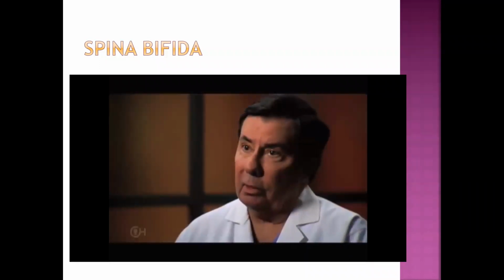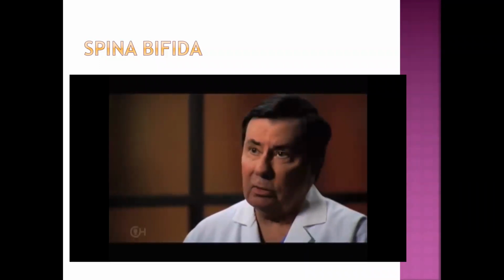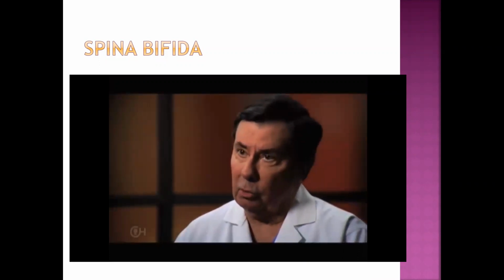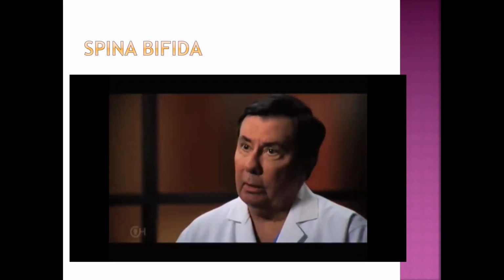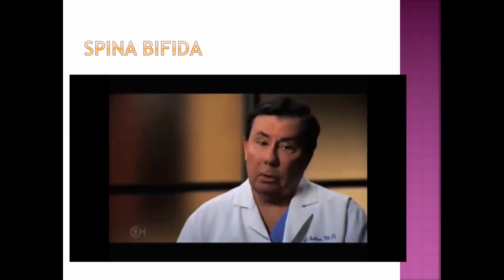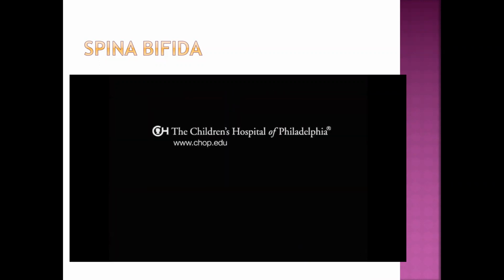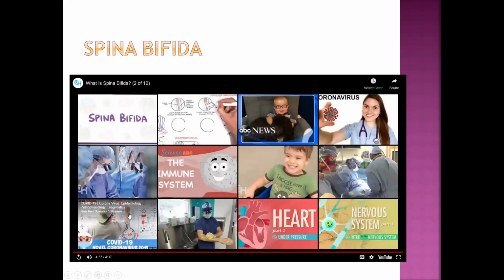And then there are problems that can come on later on in life. It's not even necessarily done when you're a baby. You can get tethered cord, which means that the nerve tissue gets caught up in scar tissue and you can lose function. So it's a lifelong issue of disability. Okay, so yes, spina bifida can be a problem.